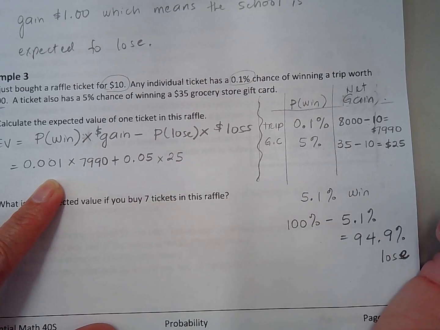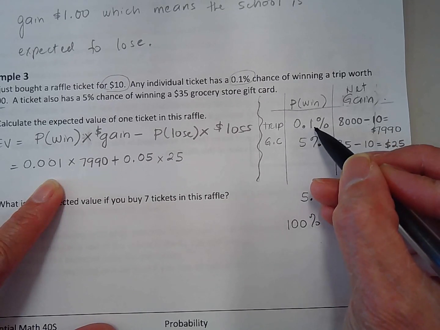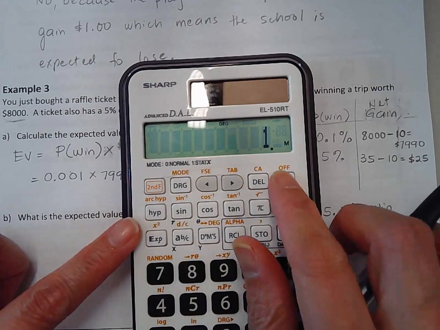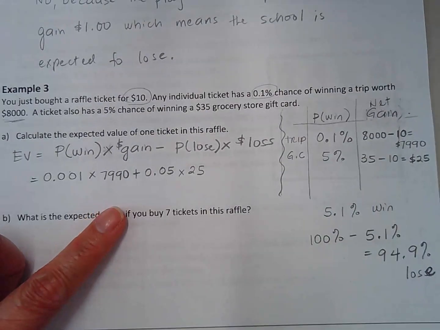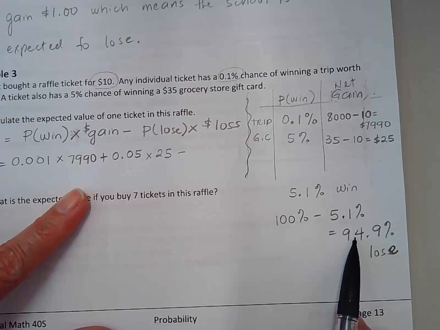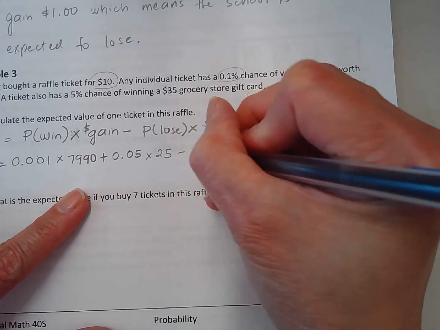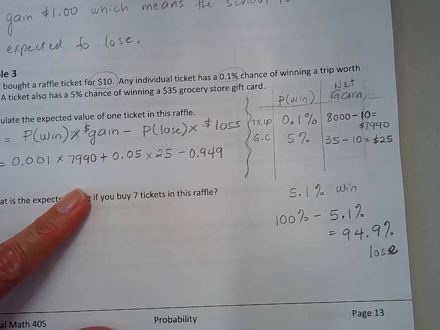How did you get 0.001? If this is 0.1%, percent means per 100, so you divide by 100. Oh, yeah, good. Okay. And then minus, what's the chance of losing? 94.9%, so 0.949.